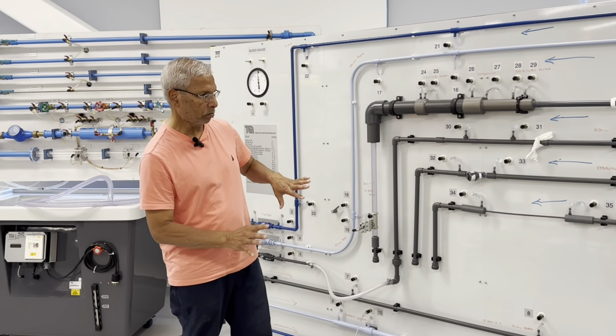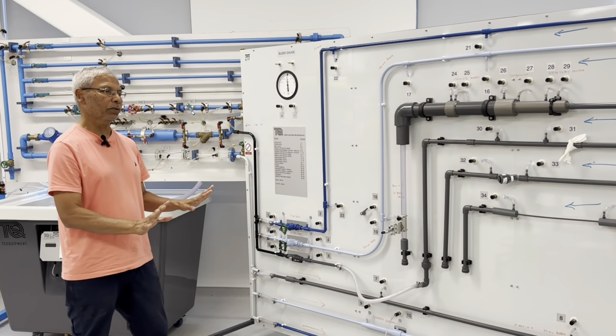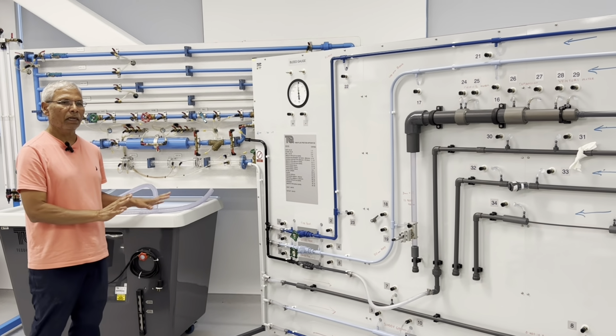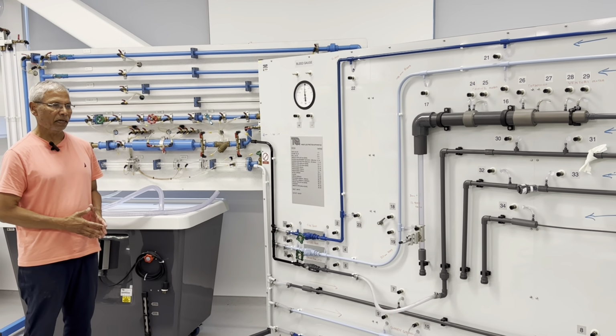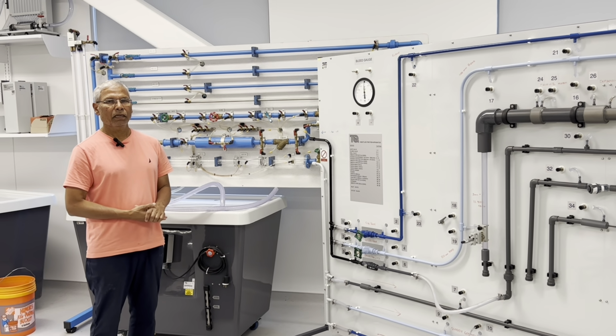I thought of just introducing this equipment because we'll be using it for future experiments also, and it gives a kind of lead into the experiment.